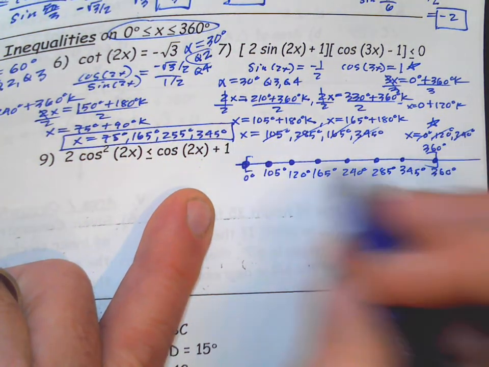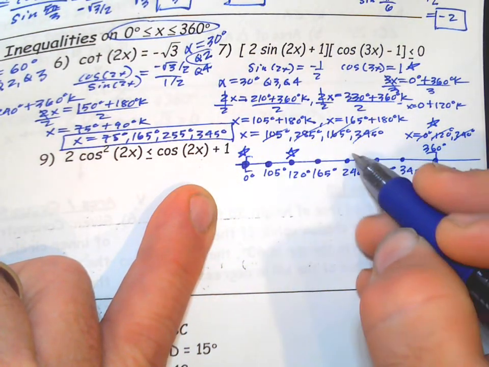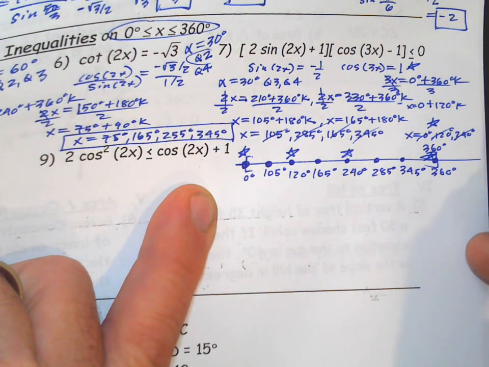Now, which ones were they? This one's going to bounce. This one's going to bounce. This one's going to bounce. And that one's going to bounce. See if that makes sense.